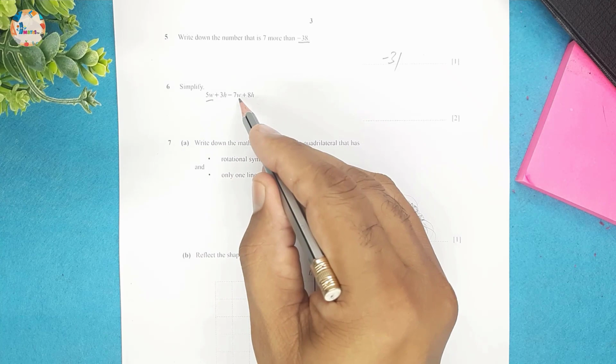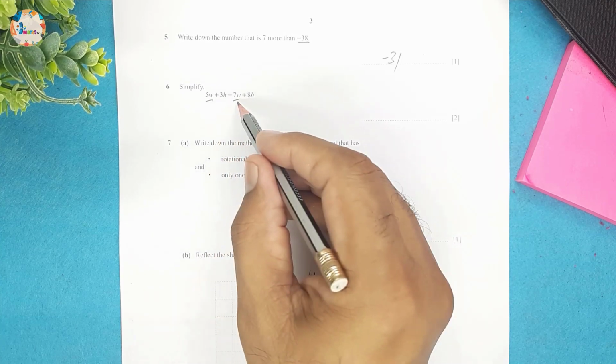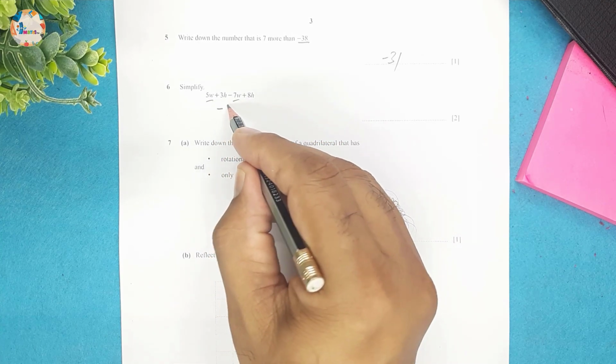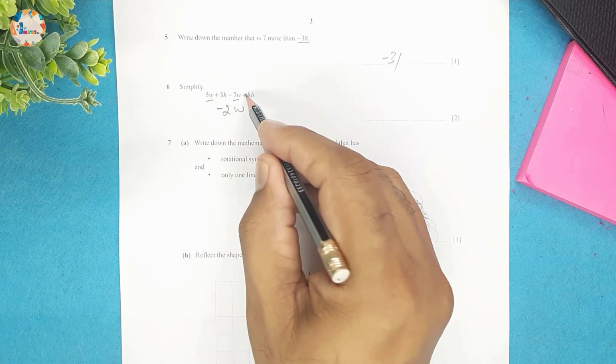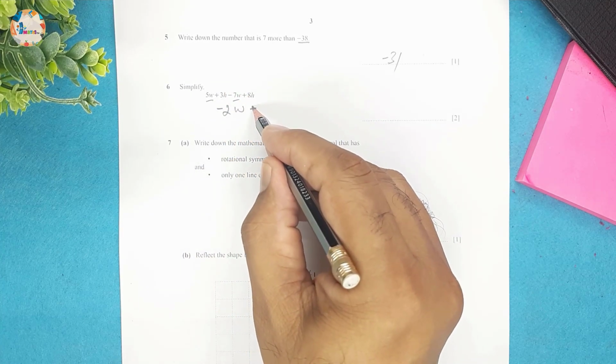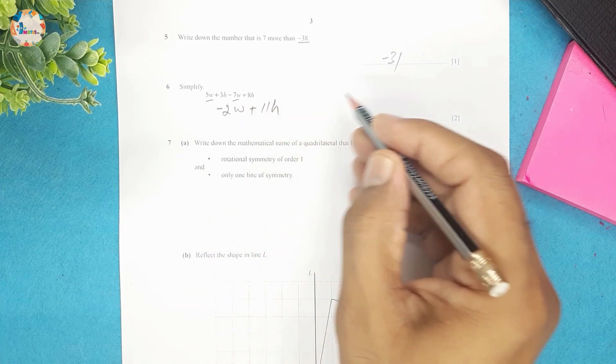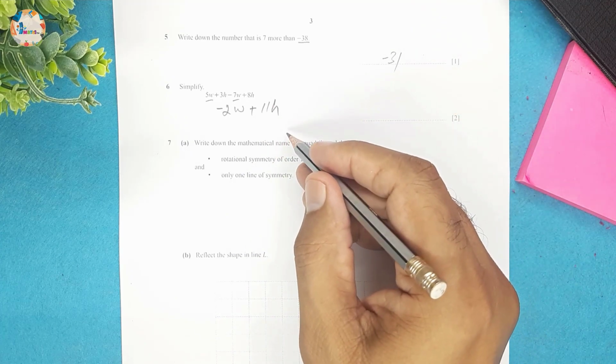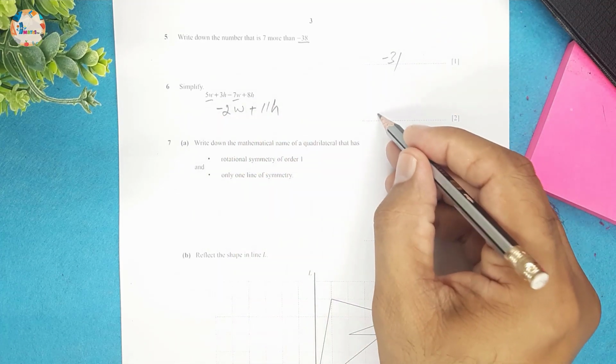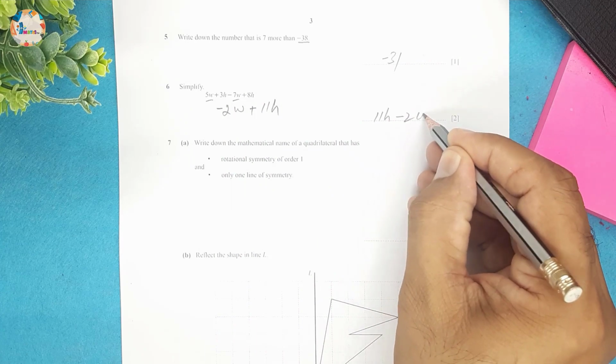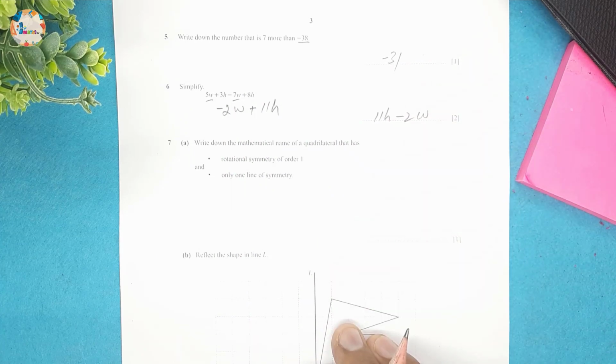Question number 6. Simplify. We will be adding the like terms. So 5w minus 7w will be minus 2w, and 8 plus 3 will be 11. So plus 11h, or we can write this as 11h minus 2w. Then question number 7.